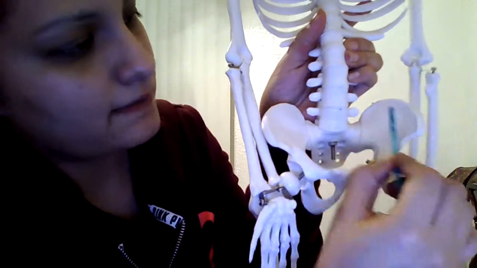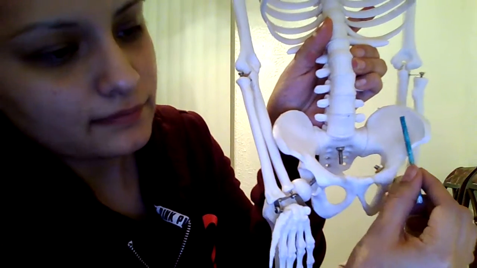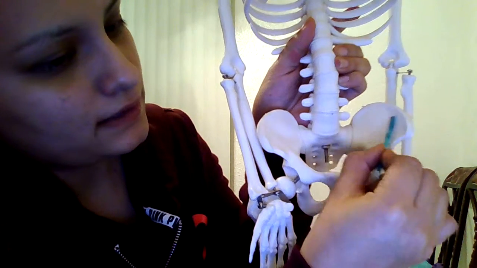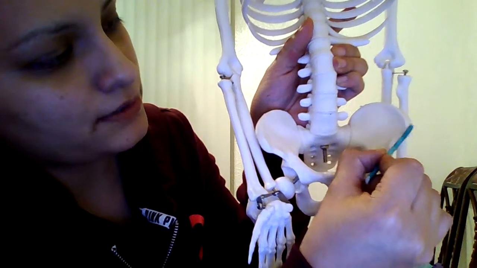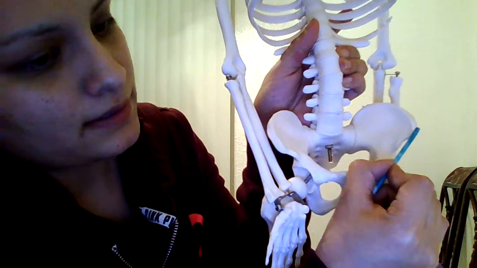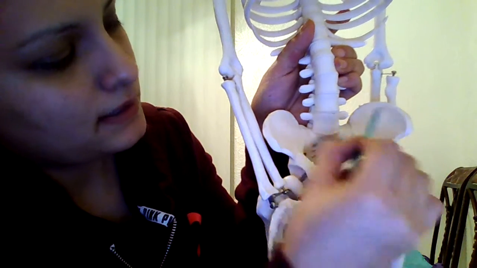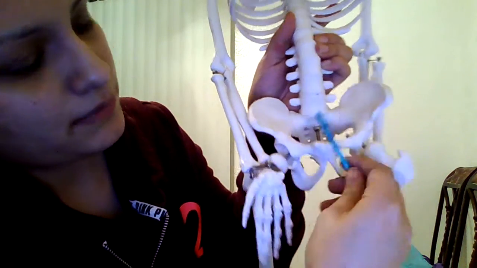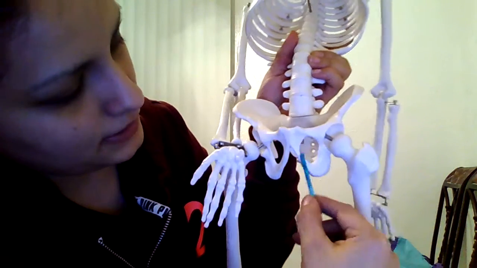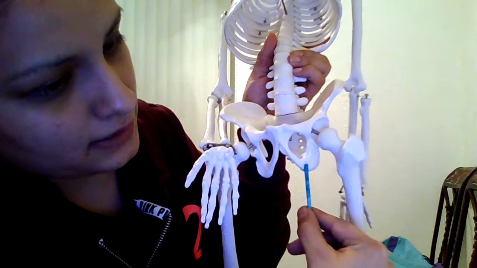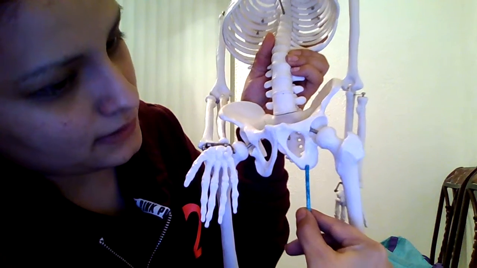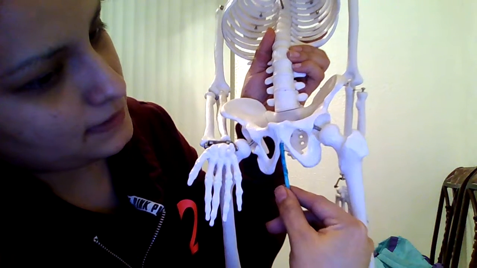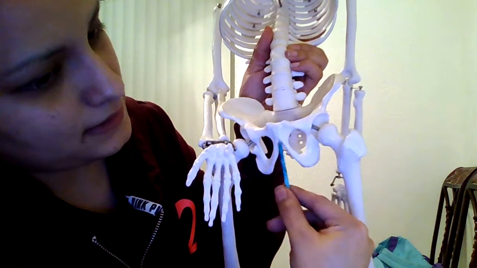And here we have the ilium, and this is the iliac crest, the iliac fossa, the anterior superior iliac spine, the sacroiliac joint, and then we have our ischium, and this would be the ischial tuberosity, and then we have our pubis, and this is the pubic symphysis.